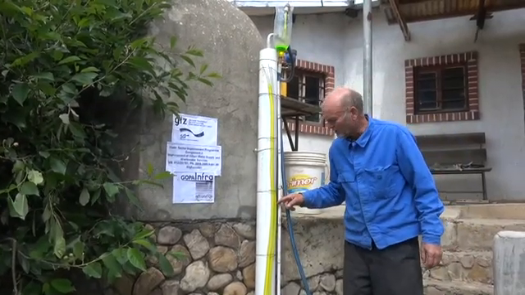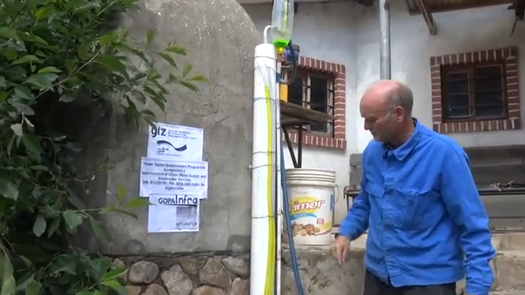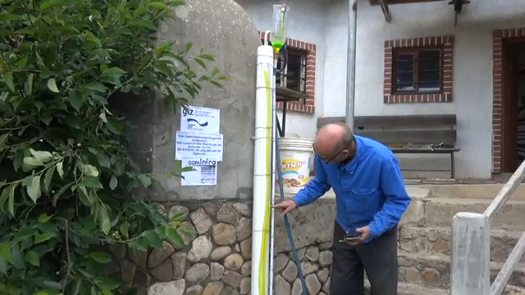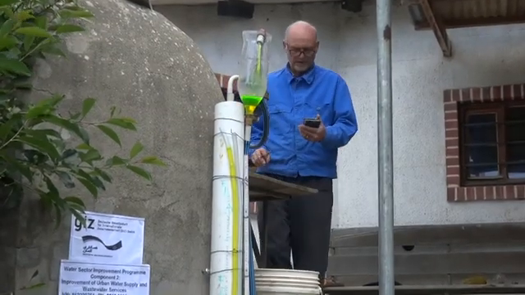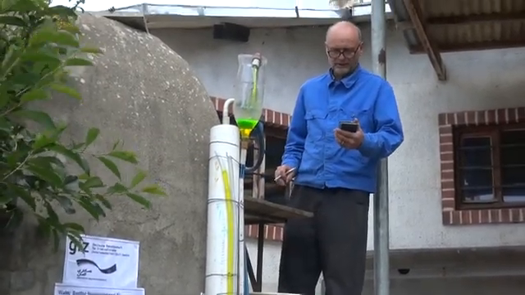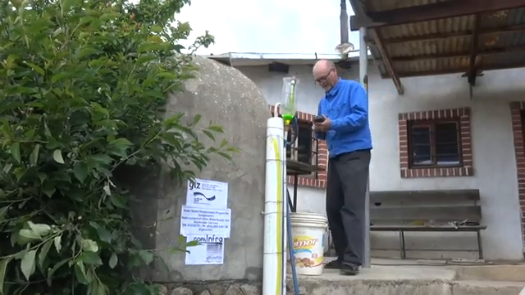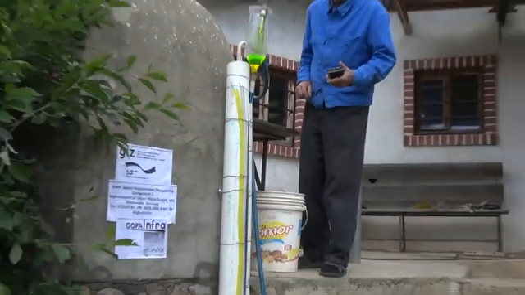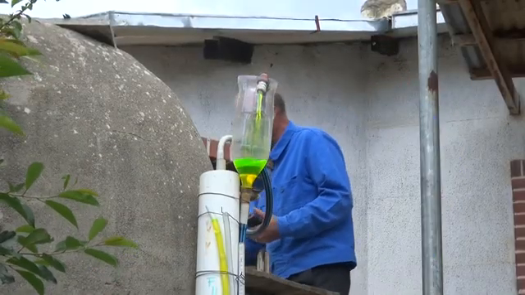Now we have a drawdown of 60, static level 0. 13 seconds, 5 liters. Now we have a drawdown of 80. Let's see the flow. 12 seconds. Now we have a drawdown of 100. The flow is 9 seconds. Now we have a drawdown of 120 and the flow is 8 seconds.